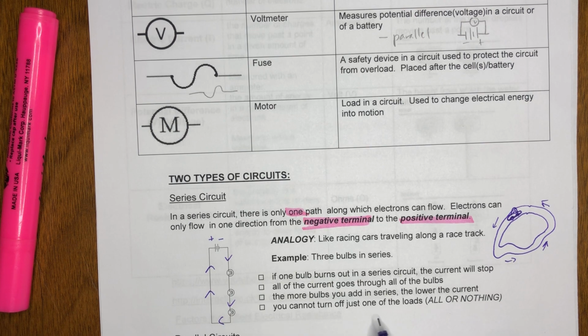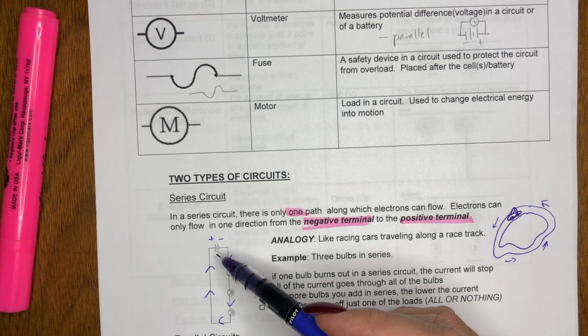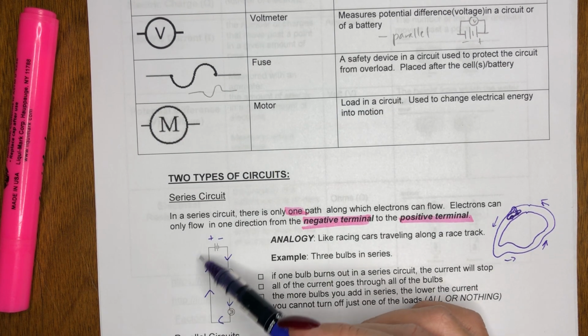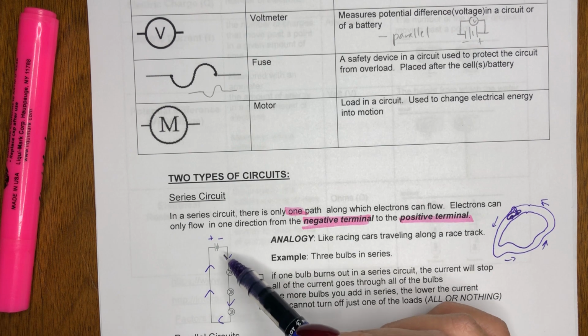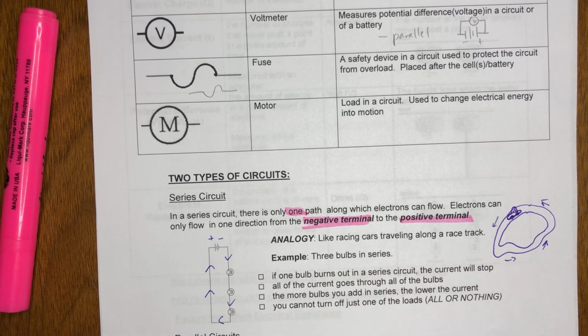You cannot just turn off one of the loads. It's an all or nothing situation. Because the current is going through all of them, it's the same, and as soon as I cut it off, the current doesn't go to any of them.